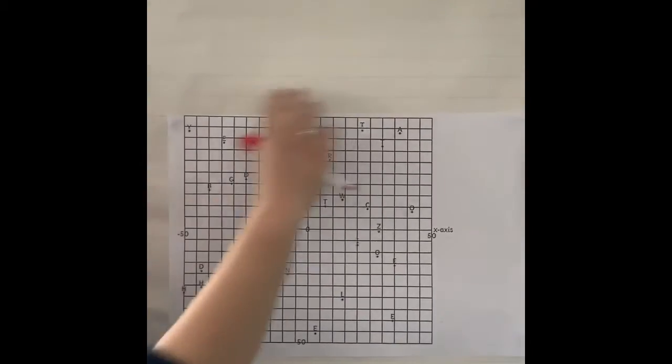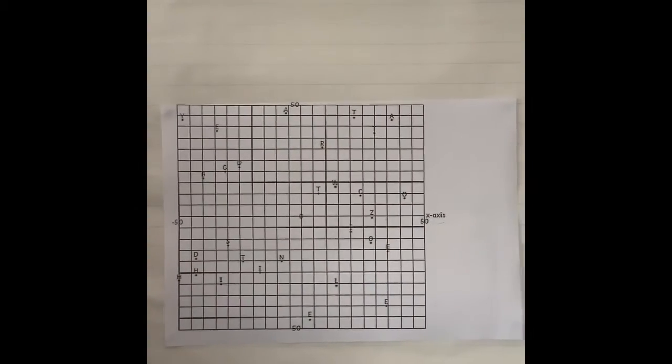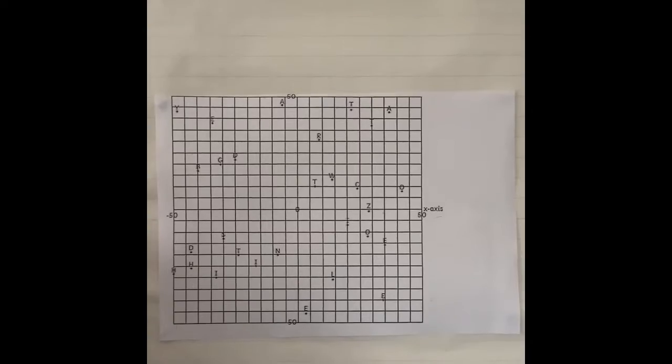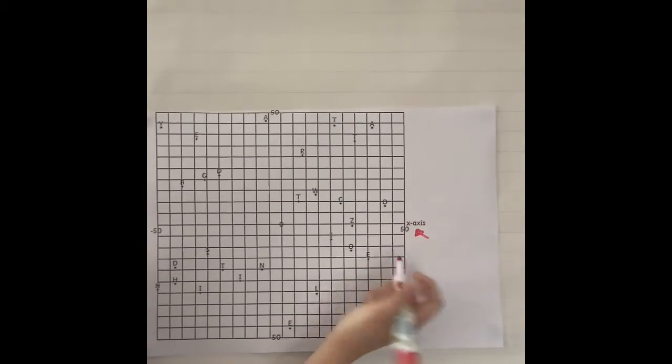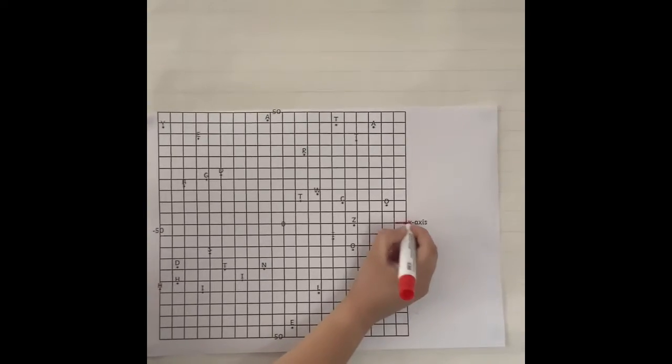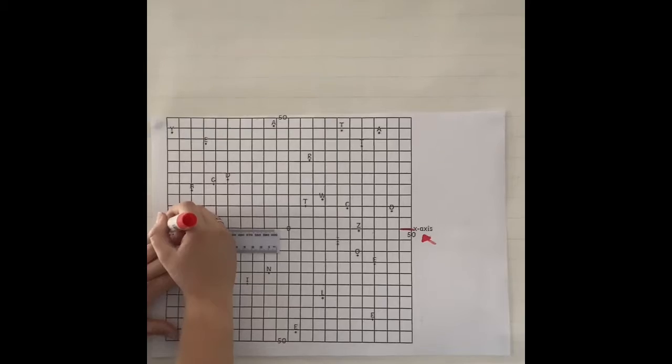Okay, so we're going to revisit quickly coordinates in 4 quadrants. You may notice with this grid that we haven't actually got our axes on there yet and we need to mark our axes. The first clue is we've got x-axis written here. So that tells us that this line is our x-axis. So we're able to mark that on straight away.